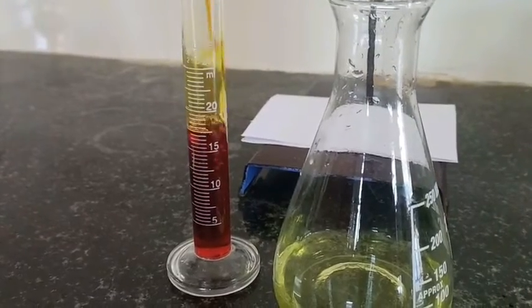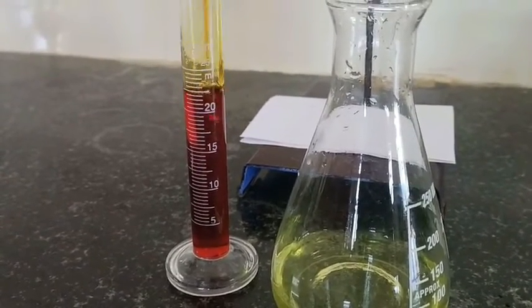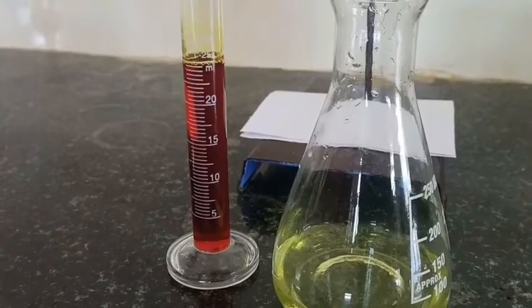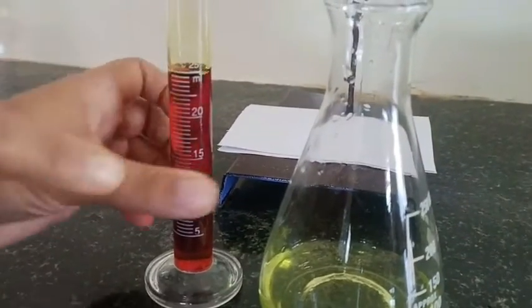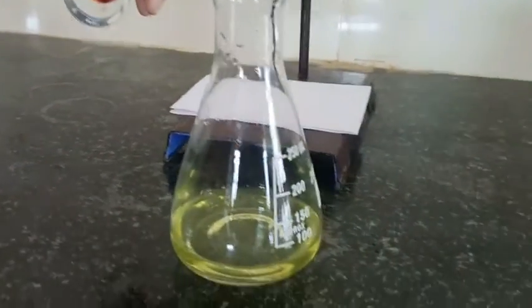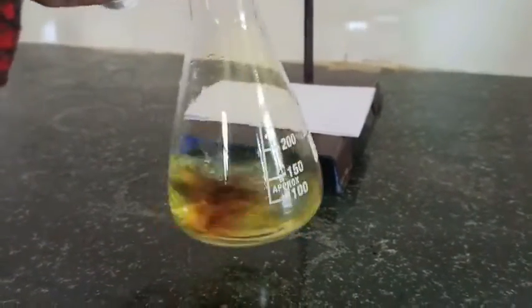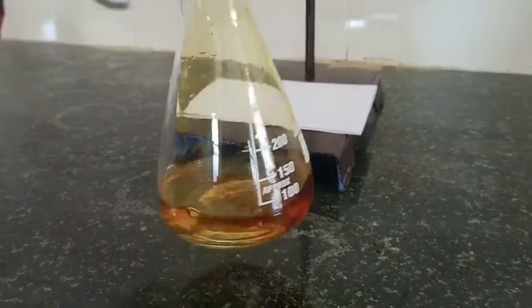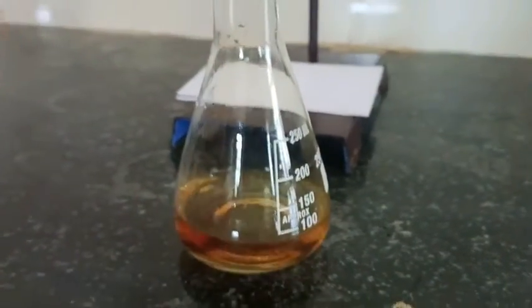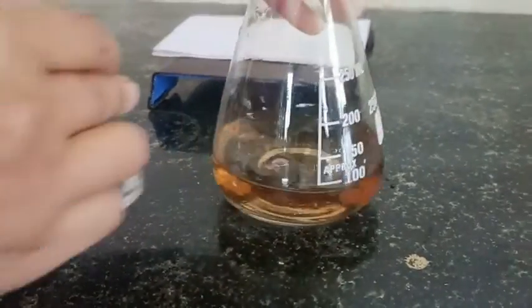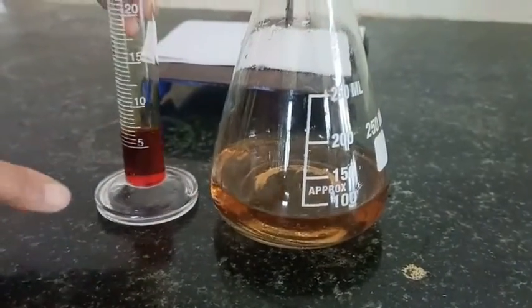Now again we are adding 25 ml of iodine solution to this vitamin C solution, to which we have already added 25 ml of iodine solution. So here I am again adding. You just see, now we get the color of iodine.